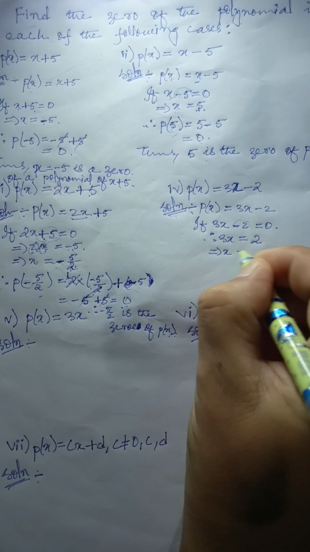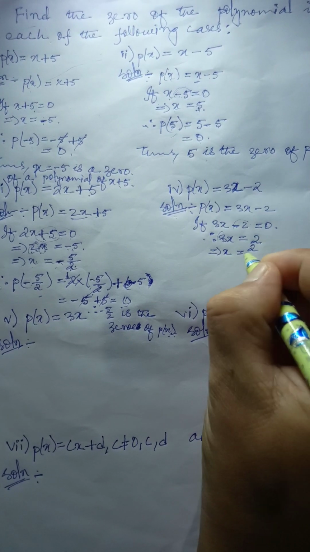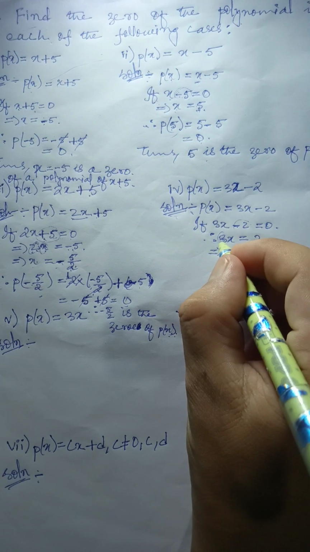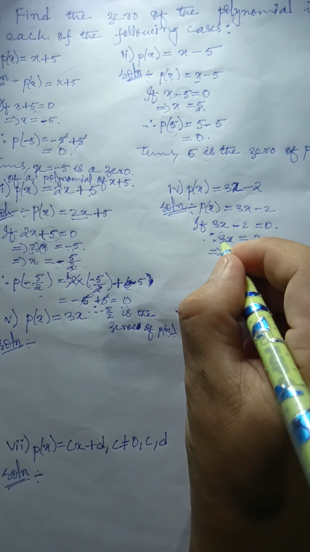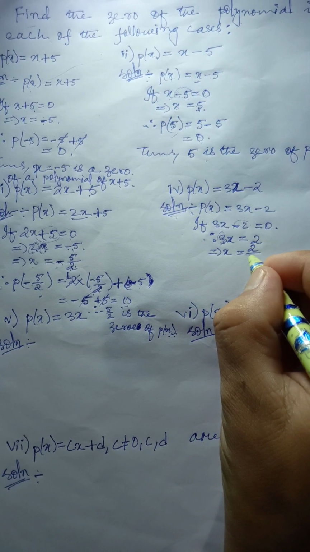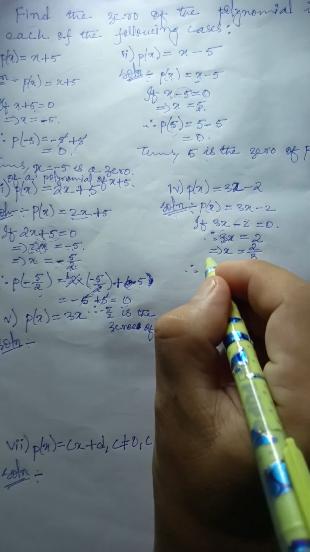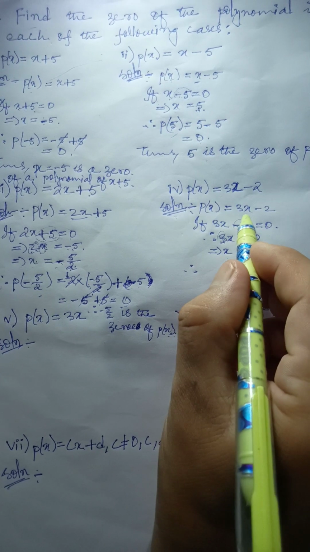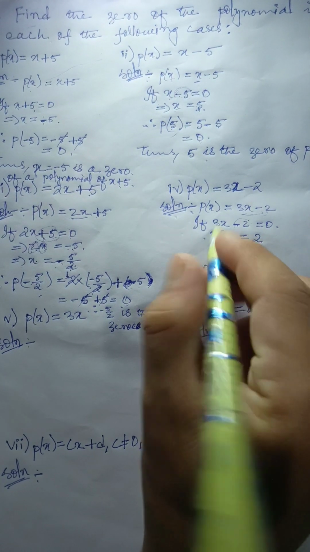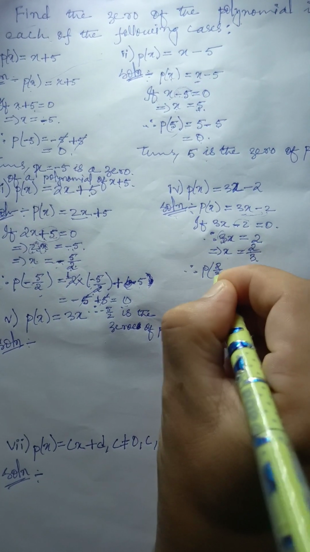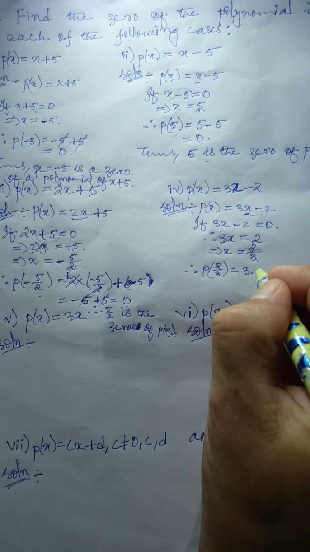Then actually we have to find the value of x only. In order to obtain that, you have to move this 3 to the other side as well. Between x and 3 there is multiplication, so if you move this 3 to the other side, it becomes division. Thus the value of x that we have is 2 by 3. Now by putting this value, you have to check whether you can get 0 in p of x or not. Instead of x, we put 2 by 3.